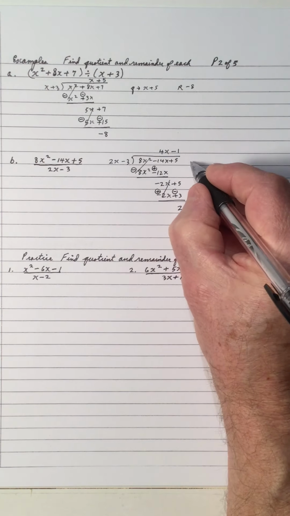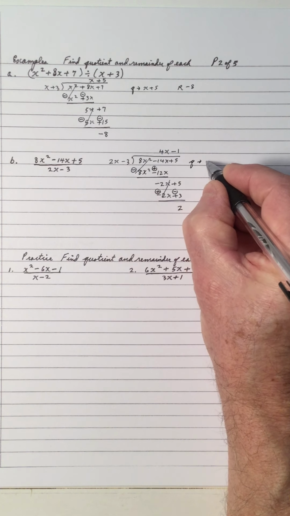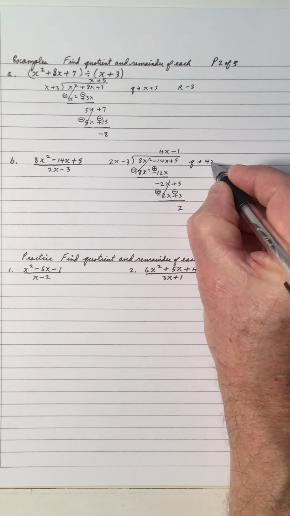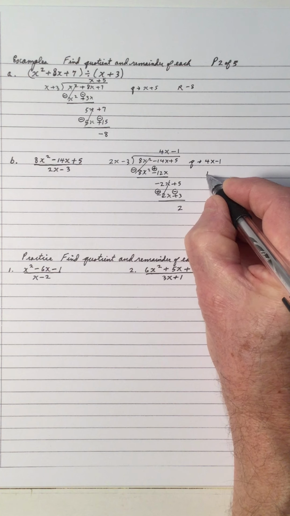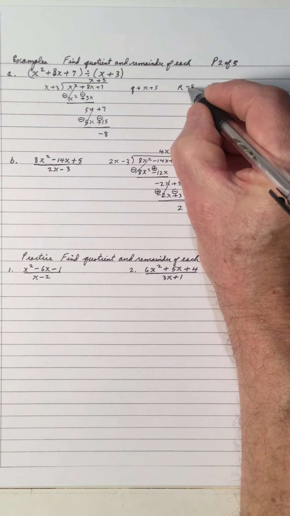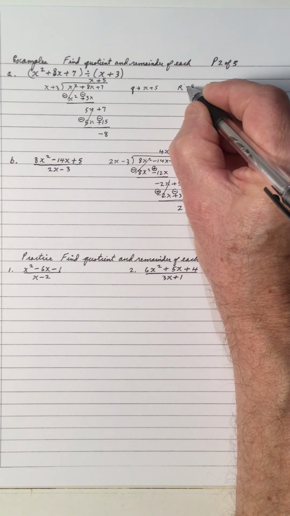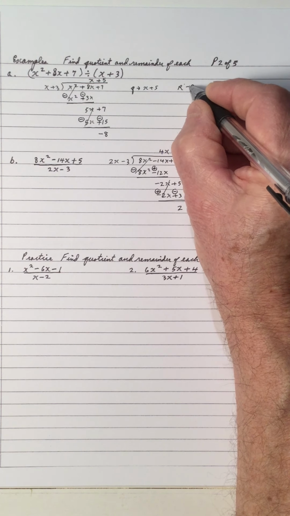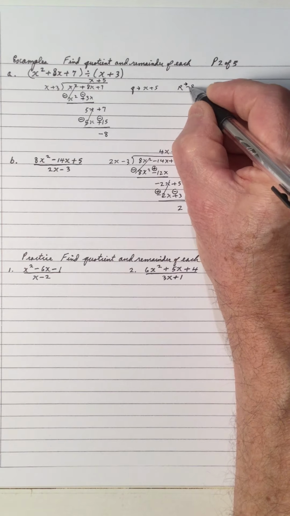And we have a quotient. Q is 4x minus 1. And the remainder is 2. This is the remainder right here. Just put a little arrow on that to indicate.